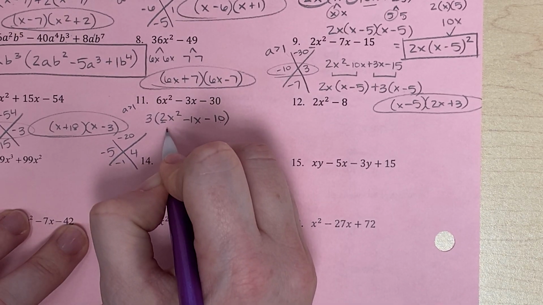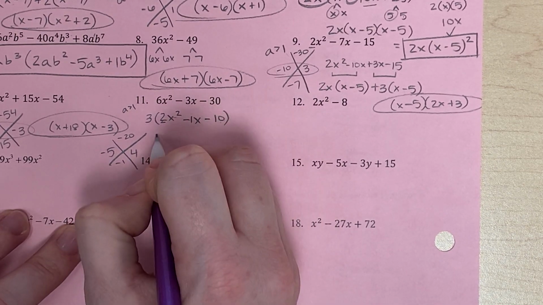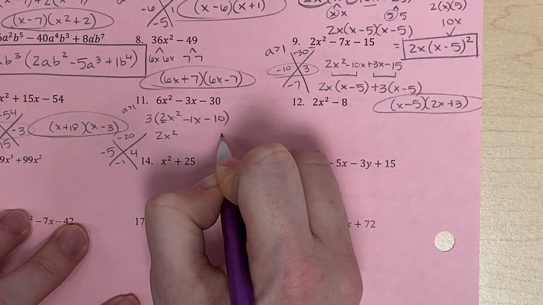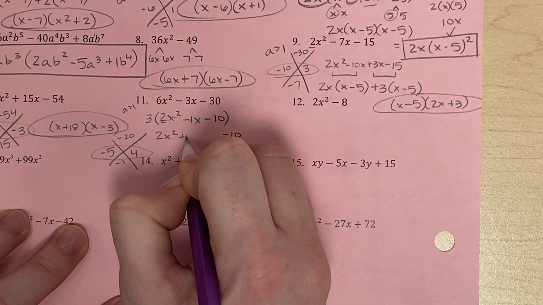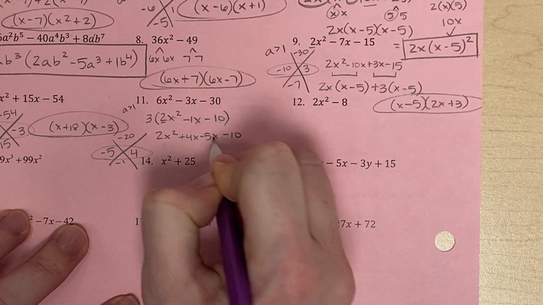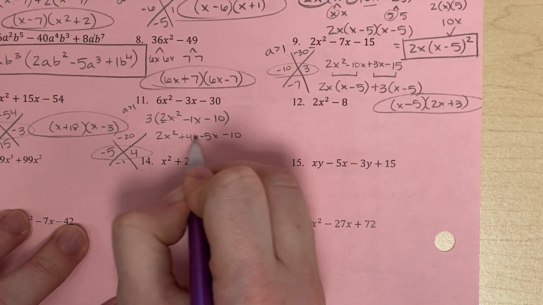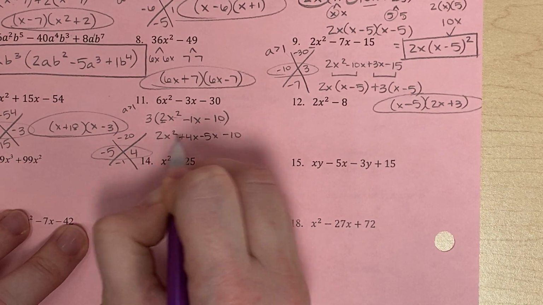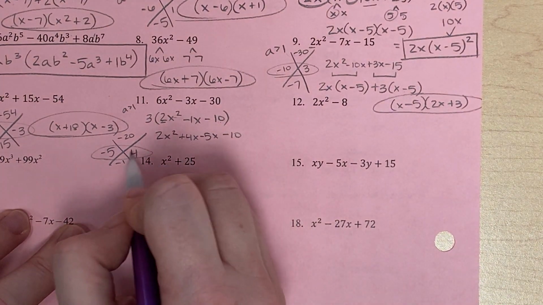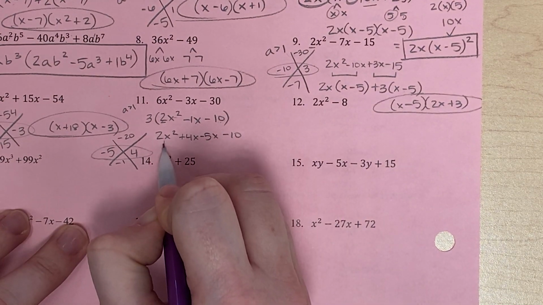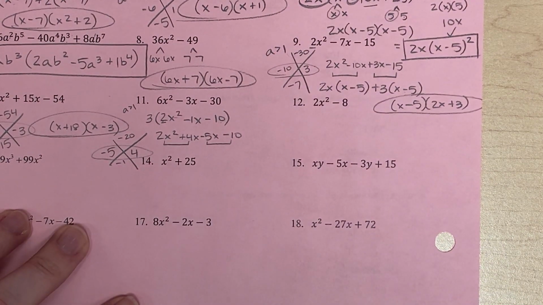Now I'm going to do that split the middle process with this new trinomial. So I have 2x squared and I have a negative 10. My two middle terms are now going to become a positive 4x and a minus 5x. It doesn't matter the order of these two terms. I just chose to put the 4 with the 2 and the 5 with the 10 just to make my grouping easier. So I do big X, I do my split the middle. Now I'm going to have to do grouping.